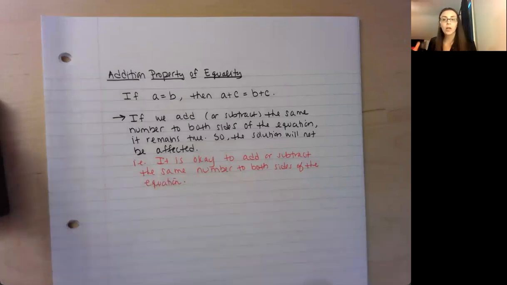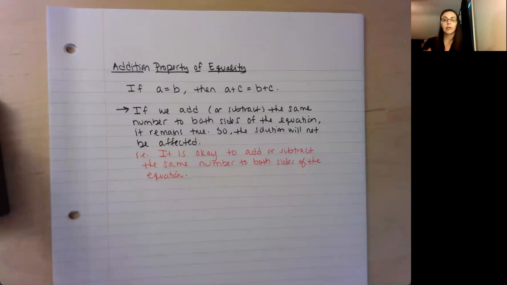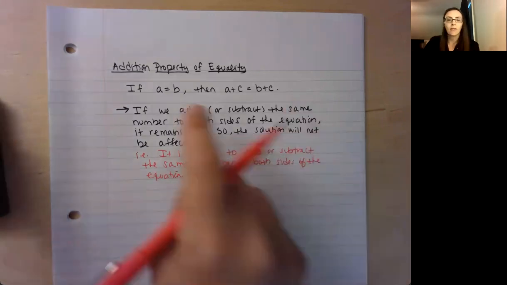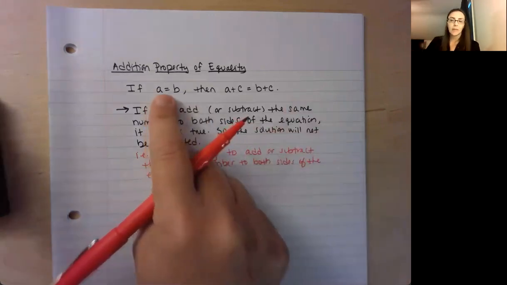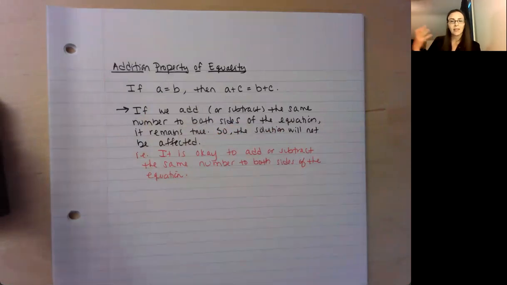Now, why is subtraction also included? Subtraction is included because subtraction is the same thing as adding the opposite, or adding the negative. We always switch subtraction to addition, so it can be included in this statement as well. Basically, if something starts off as equal, then adding the same number to both sides or subtracting the same number from both sides is totally fine. It's not going to mess anything up, and we absolutely can do that. And we're going to use that property to help us solve equations.